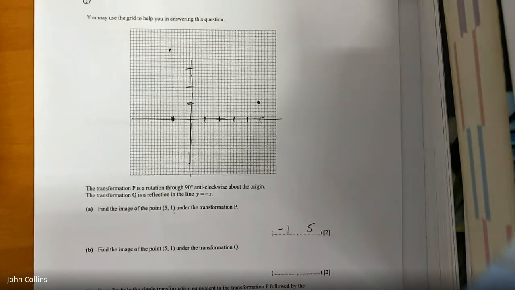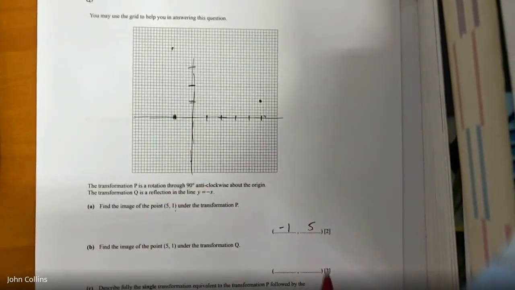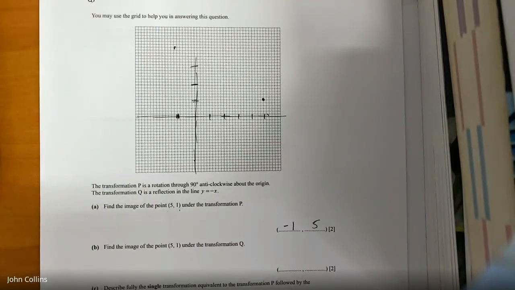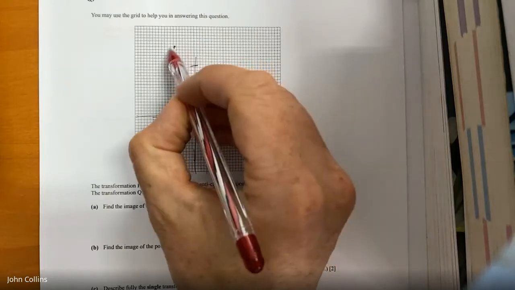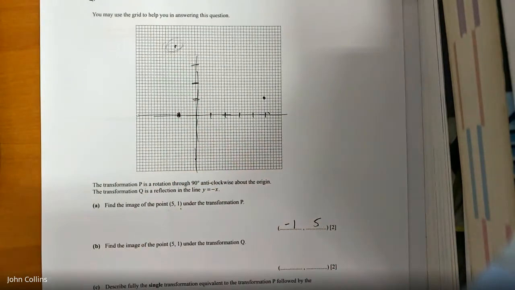A rotation about the origin will keep the same two numbers. It'll just either change the signs or swap the numbers. But that's why if you did it perfectly to scale, you would find that this is up here at 5. I managed to use the wrong amount of boxes. Yeah. Would that have anything to do with the fact that it says 5, 1 and now it's minus 1, 5?